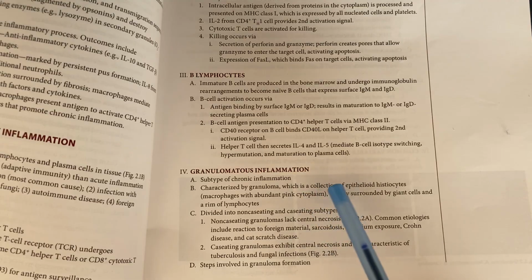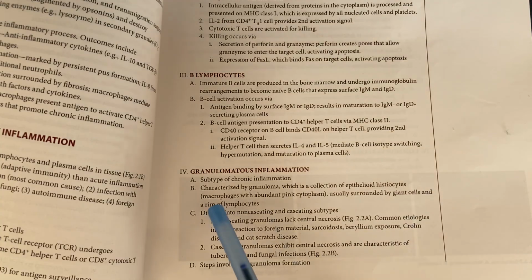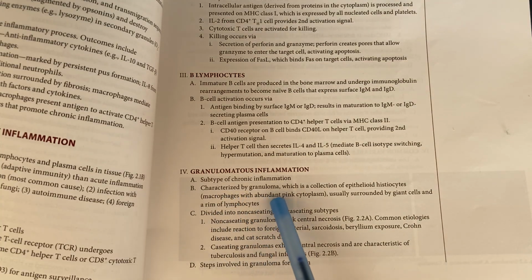So remember, it's a collection of epithelioid histiocytes, usually surrounded by giant cells and a rim of lymphocytes. They involve macrophages with abundant pink cytoplasm.